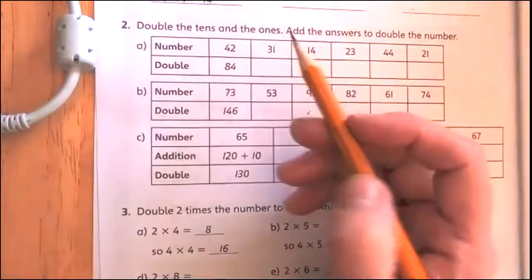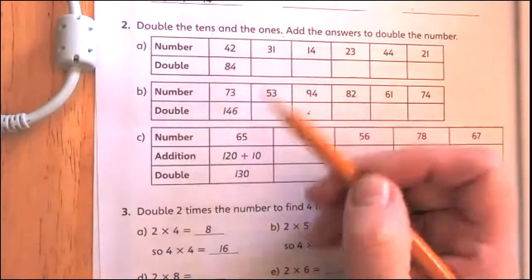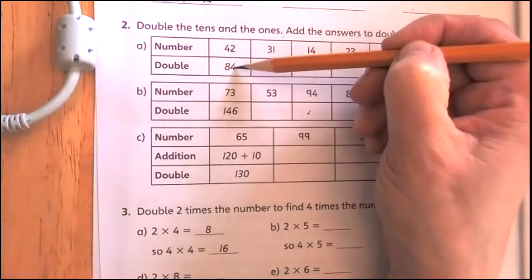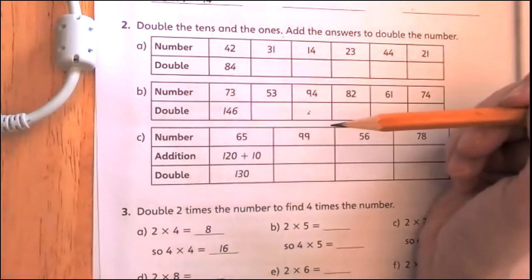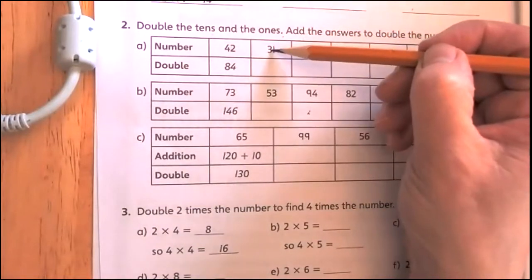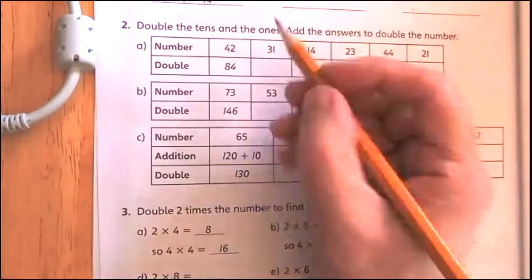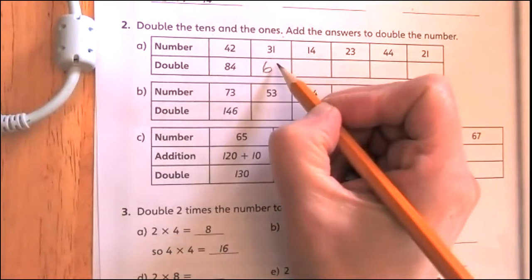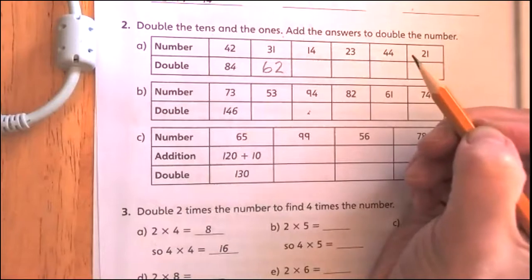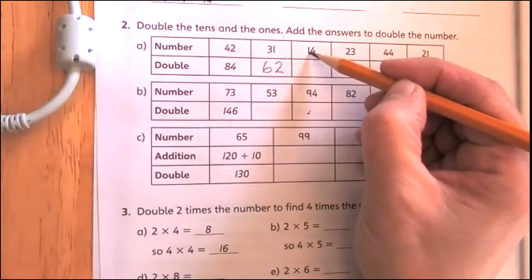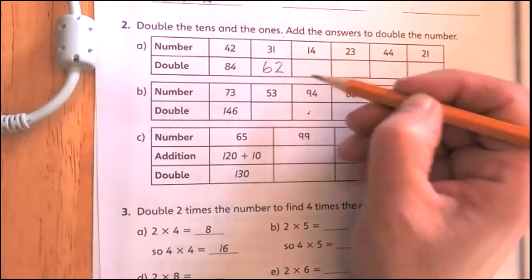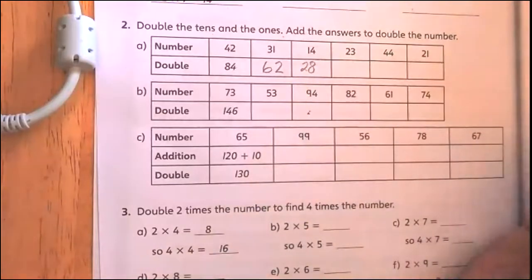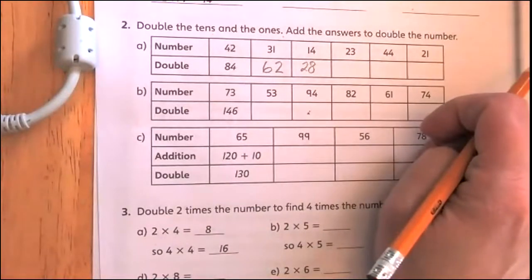Okay, so here you're doubling. So for this one, they're not giving you all the space like they did in the other. So 2 4s is 8, 2 2s is 4. So when I double 42, I get 84. Okay, let's see. Do this one with me. 2 3s is, yes, 6. 2 1s is 2. So I get 62. So I'm doubling 2 1s, which is like 2 10s, is going to be 20. 2 4s is, okay, I'll let you do the rest. I don't want to do it all for you.